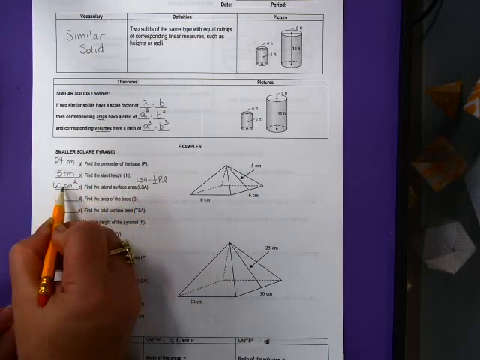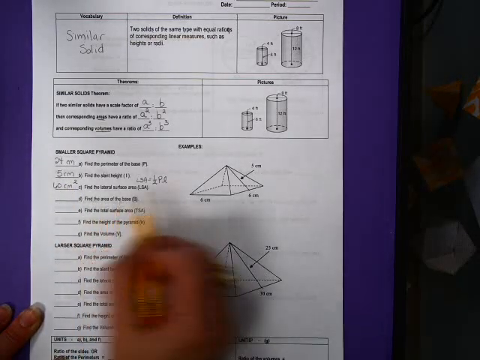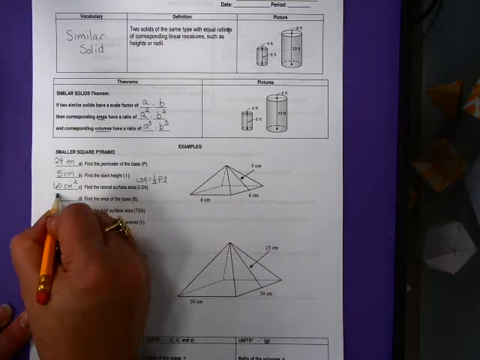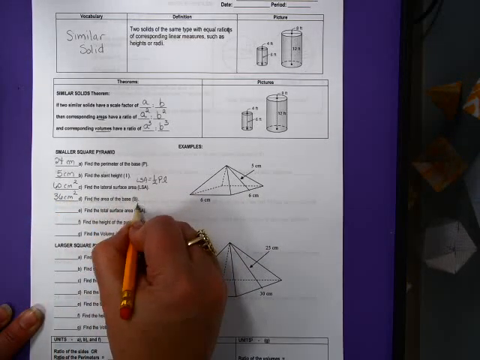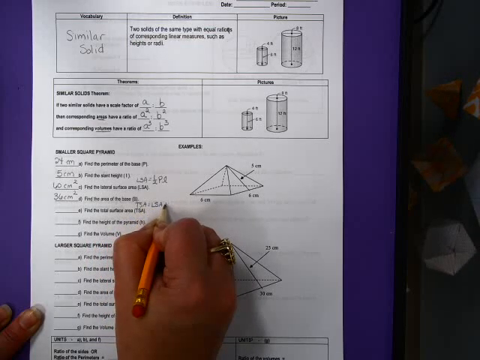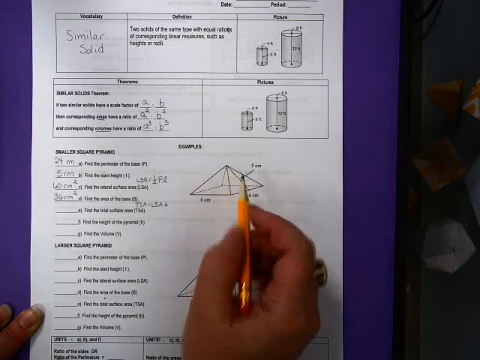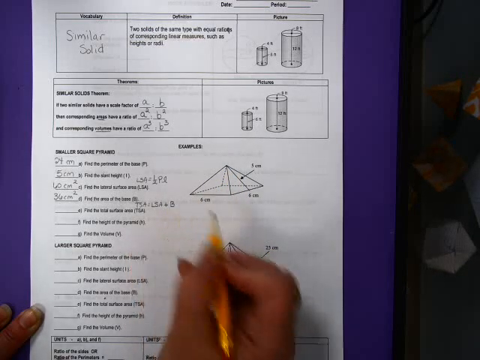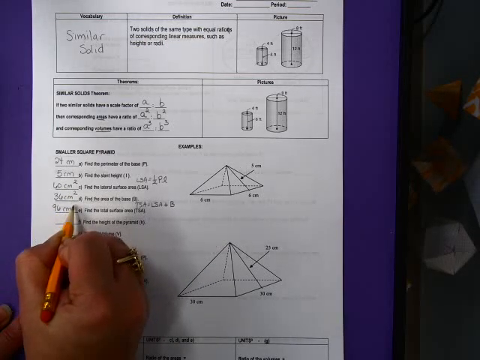Now that's area, so you have square units. Area of the base, that's a square. 6 times 6, that's 36. Total surface area, remember TSA, that's equal to your lateral surface area plus, in this case we only have one base because it comes up to a point, so plus your base. So you add these two together, you get 96 centimeters squared.